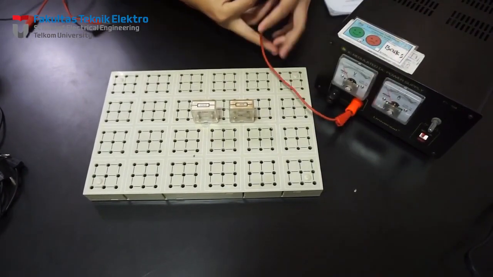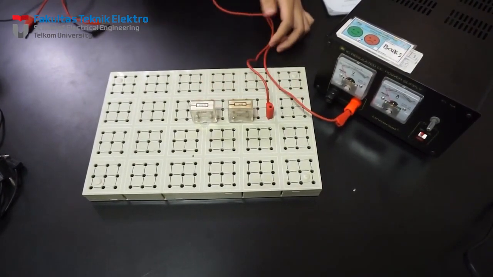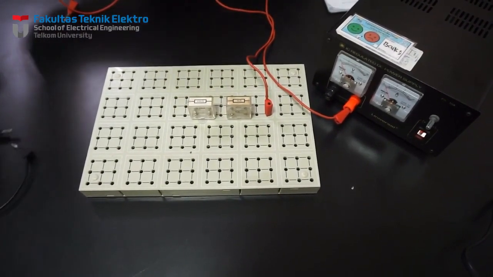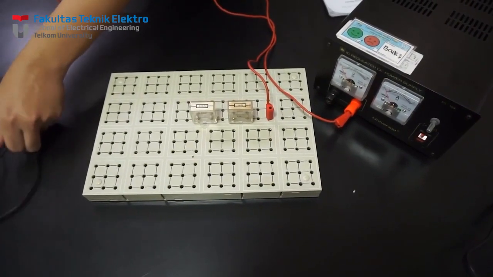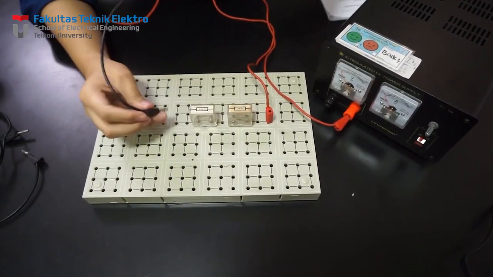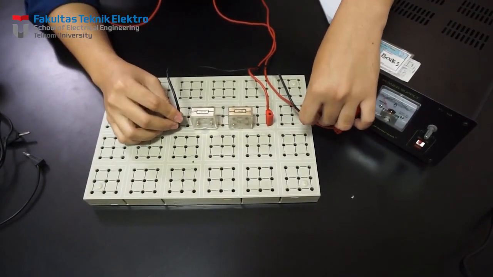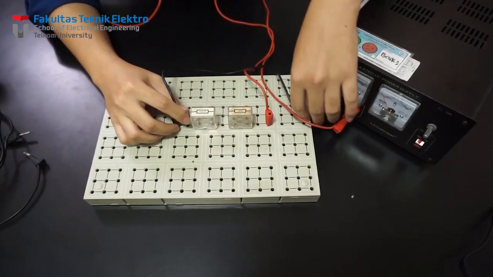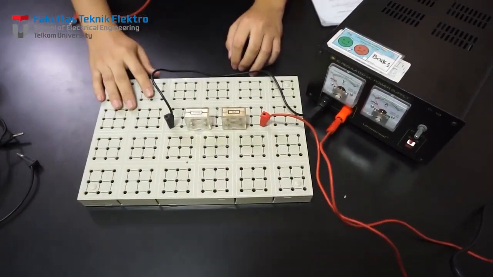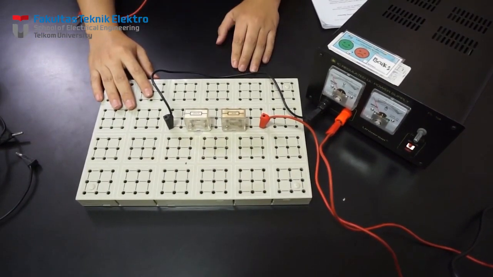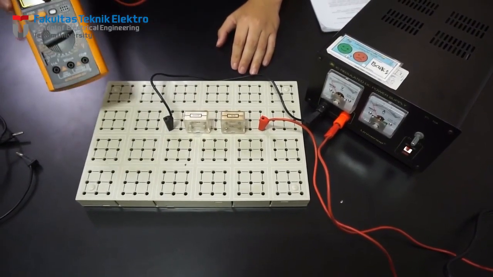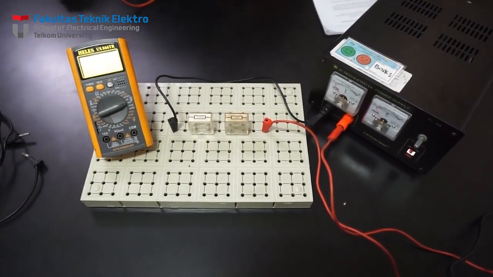Next, we connect the power supply and the electrical socket with wire connector on the positive pole of power supply, and then we connect it again from electrical socket to the negative pole of power supply. And here we have the closed circuit of the series circuit. Next, we will measure the voltage and current on this circuit using multimeter.